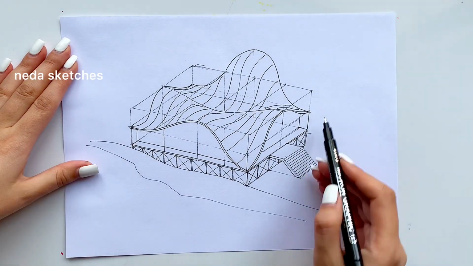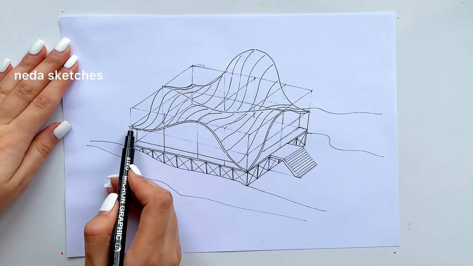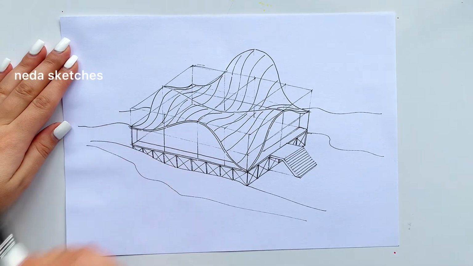For showing the topography, I draw some lines, brows and crests, and these are the hills surrounding the building.